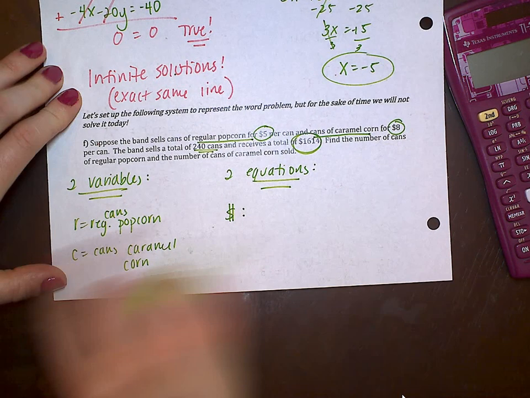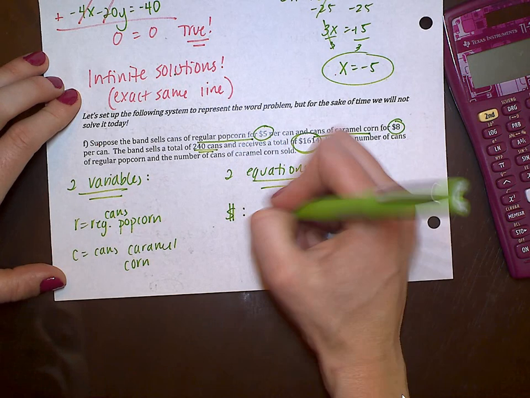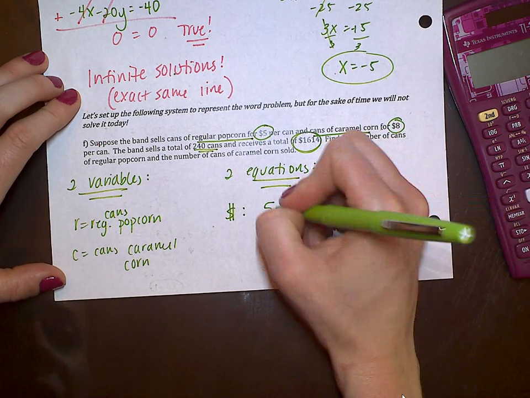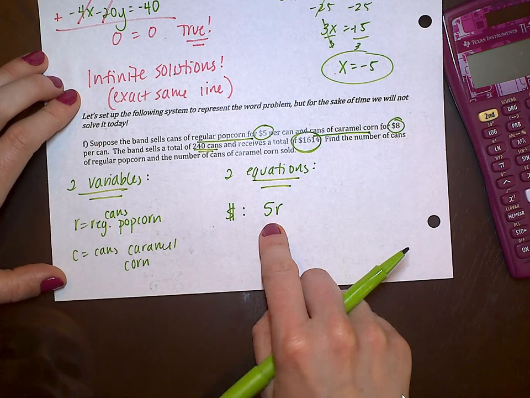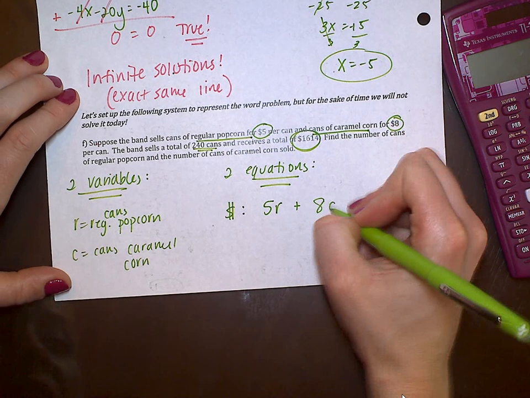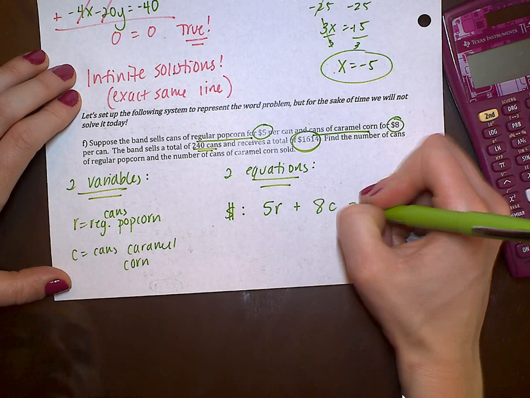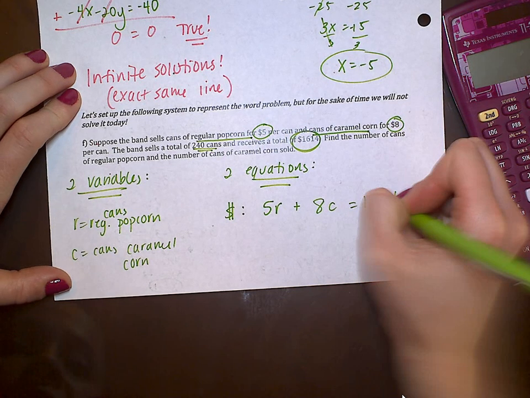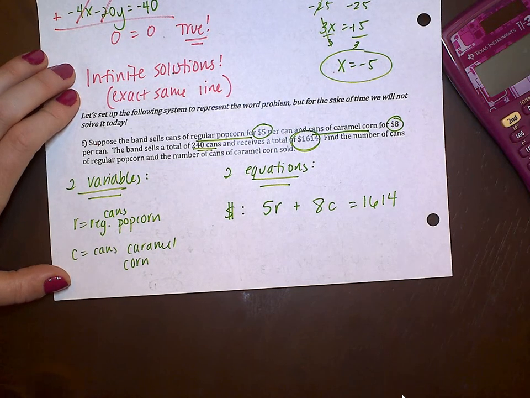So here's what it's going to look like. They made $5 per can of the regular popcorn, so 5R, and they made $8 per can of the caramel corn, plus 8C, equals how much money they made. So that would be the first equation.